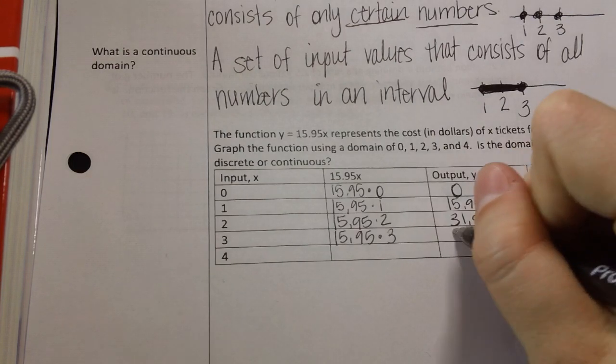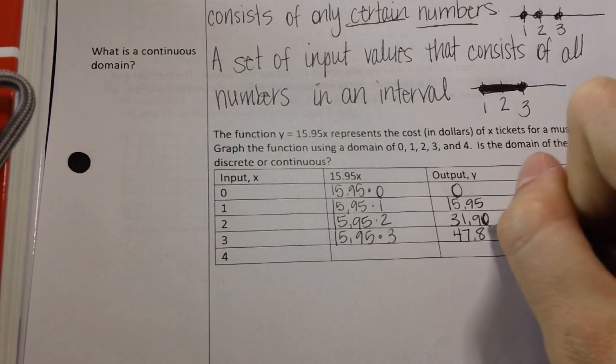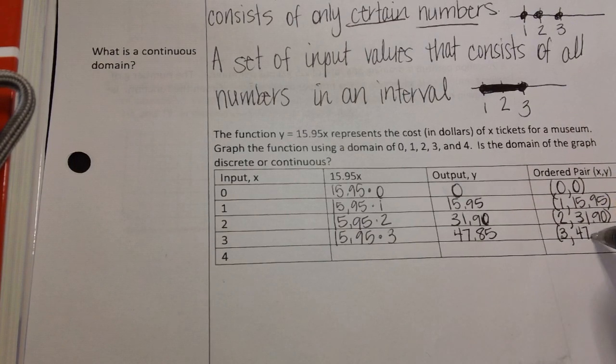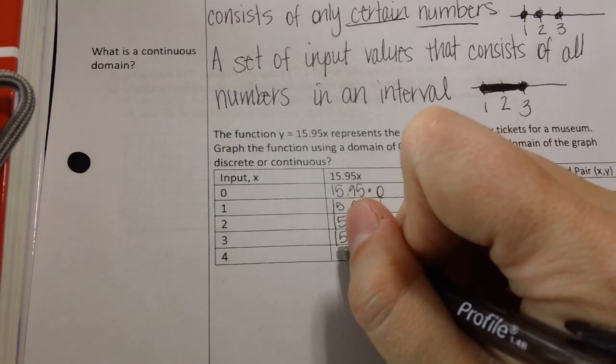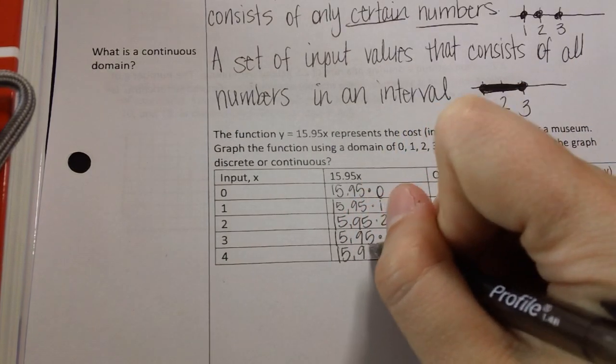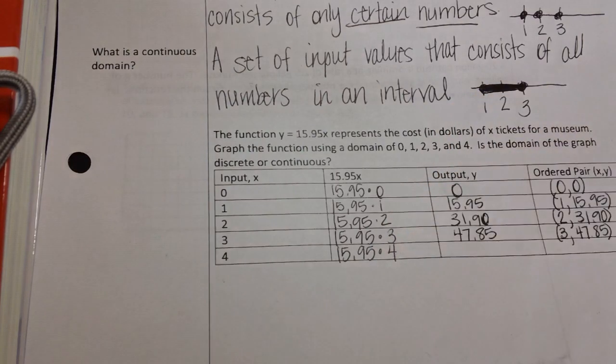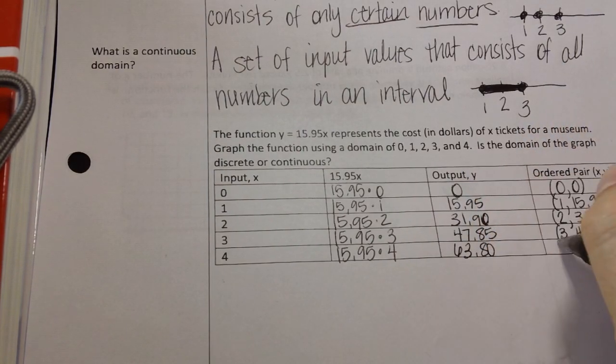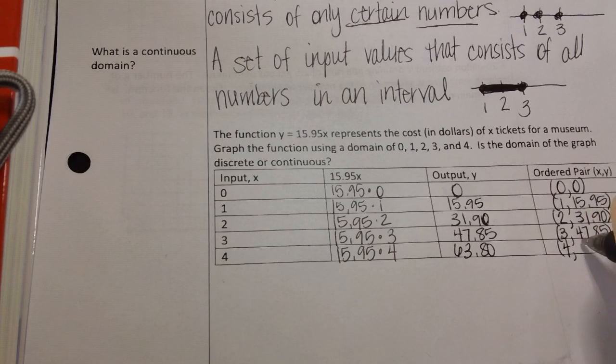And I get $47.85. So my ordered pair is 3, $47.85. And if I buy 4 tickets to the museum, I would do $15.95 times 4, which is $63.80. So my ordered pair would be 4, $63.80.